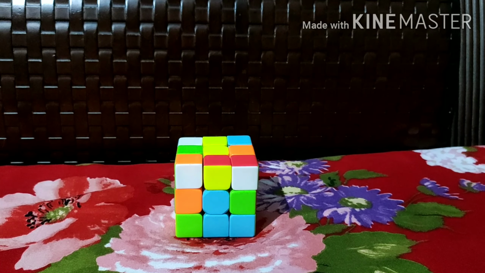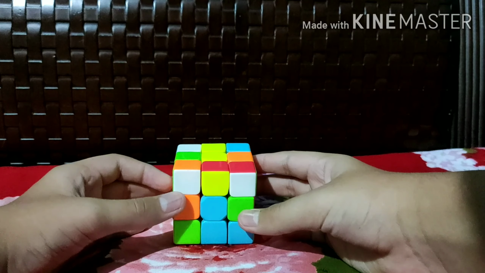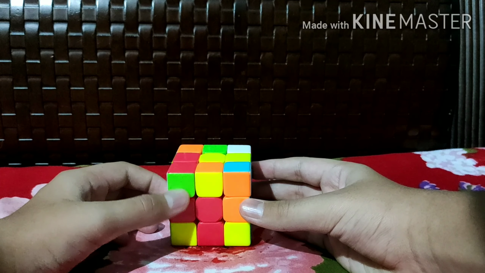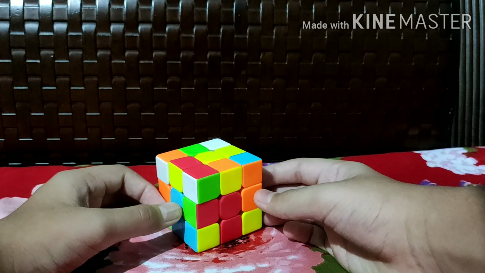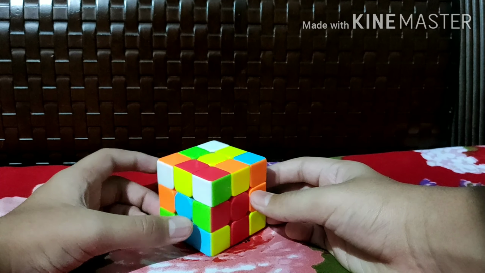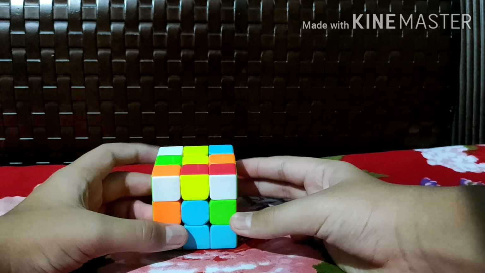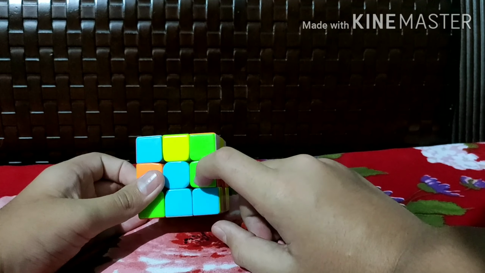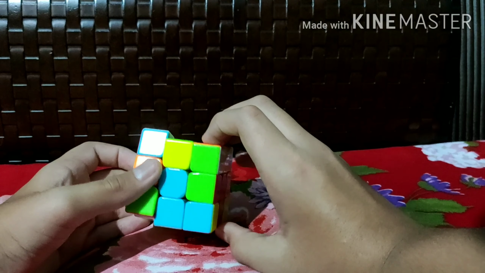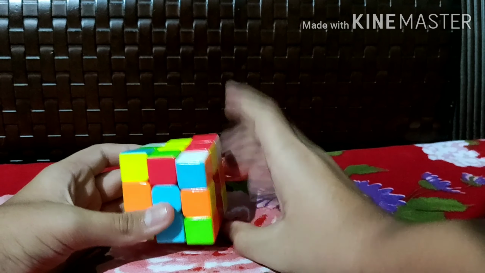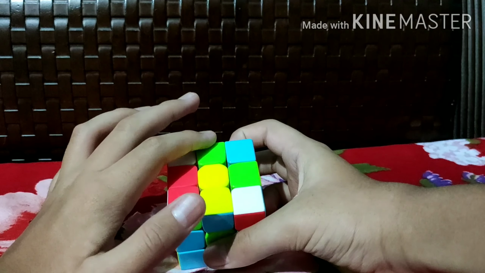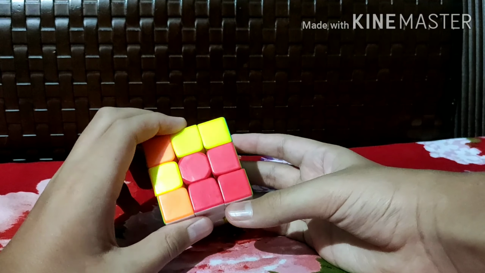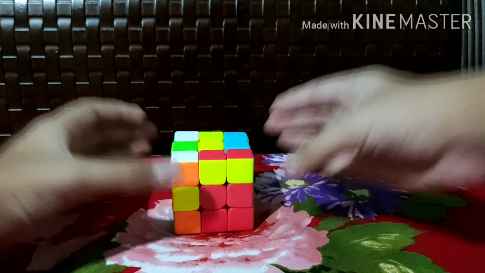So now this is the 12th case, and it looks similar to the 11th case, but it is not similar, because in the 11th case I had these two colors matching, whereas in this case I don't have these two colors matching. So to solve this case, I'm just going to put this piece over here, and bring this edge piece over here. I'm just going to do this, and you see now they can be paired. So I'm just going to insert it over here, and you see that you have got the F2L pair solved.